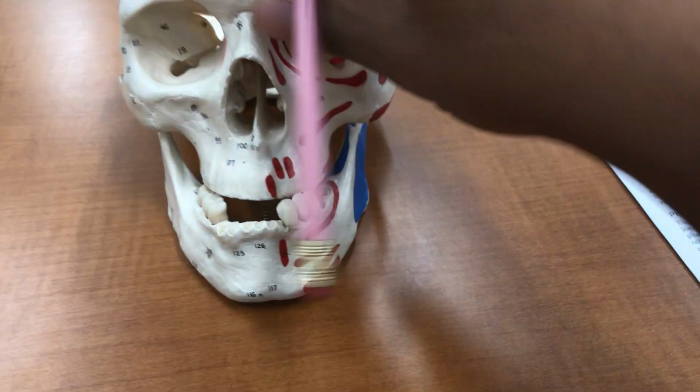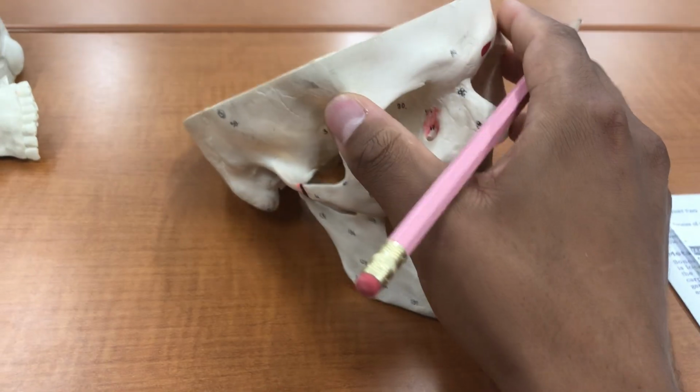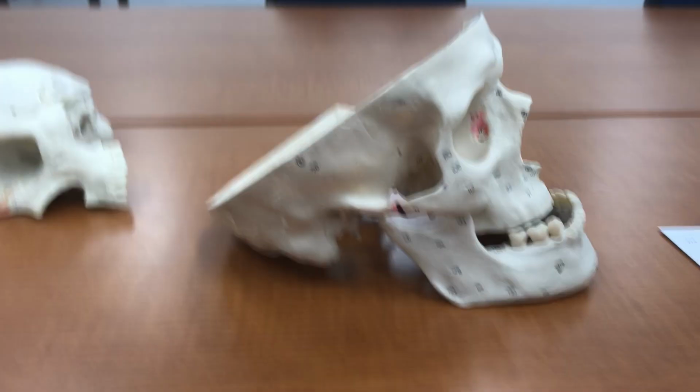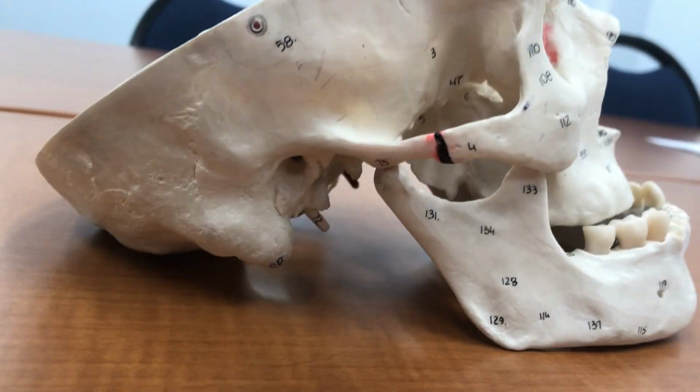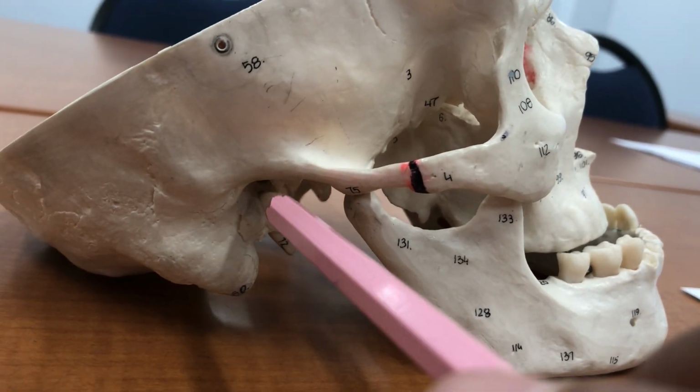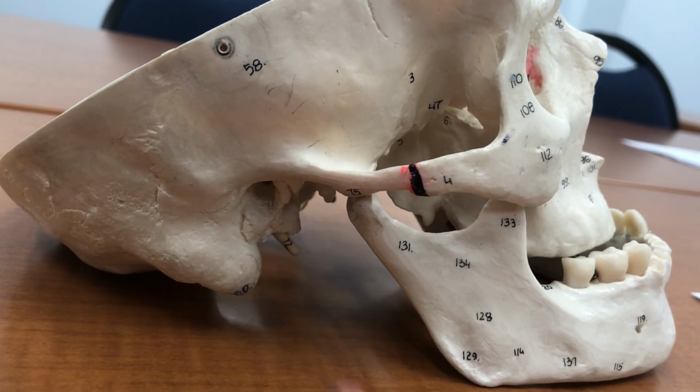Now let's look at the external acoustic meatus. External, it's outside. Acoustic, for ear. Meatus, I don't know what that means, but here is your external acoustic meatus, right in there.